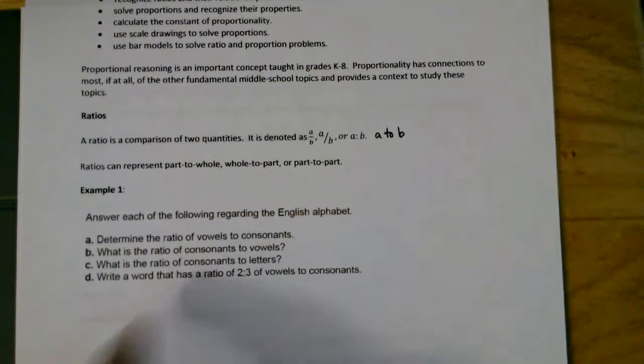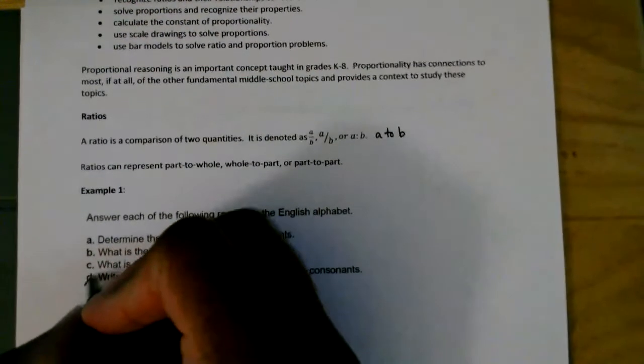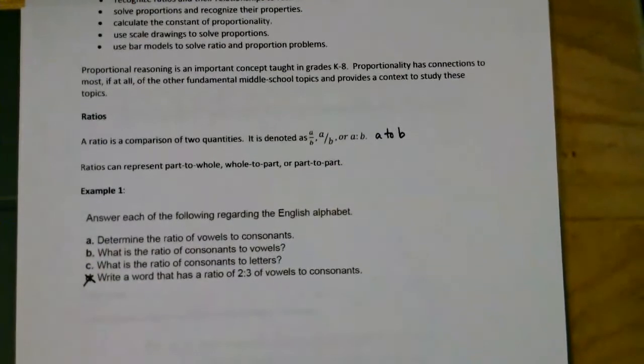Now let's look at this first example. I'm going to leave out part D. Here we're going to answer the following questions regarding the English alphabet. In part A, we want to determine the ratio of vowels to consonants. Now, in this case, there are 5 vowels in the English alphabet. By the way, there are 26 letters in the English alphabet. 5 of them are vowels. The remaining 21 are consonants.